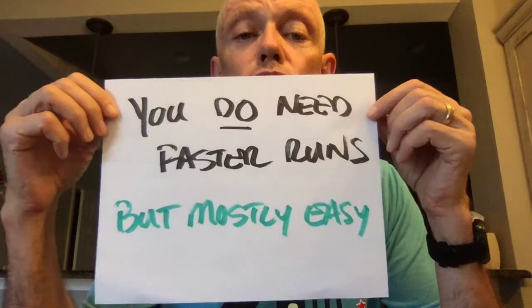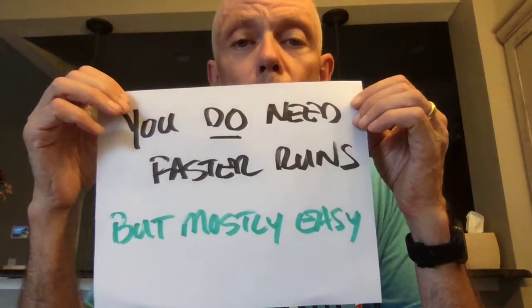Now, certainly you do need faster runs. You've got to have some faster running, whether it be at lactate threshold, VO2 max, etc. But those are sprinkled in. Really, the big benefit comes from mostly easy runs to get that aerobic system really developed, because that's the key to your success for faster racing.